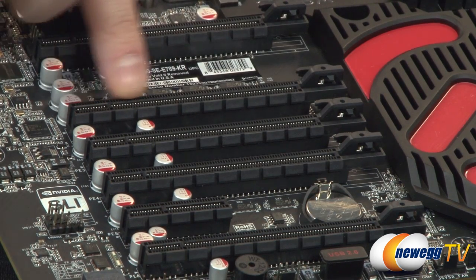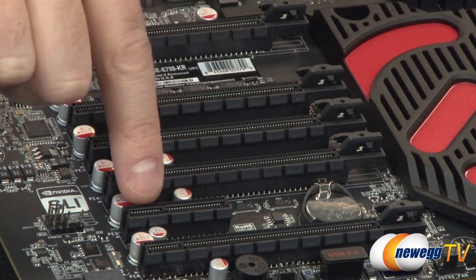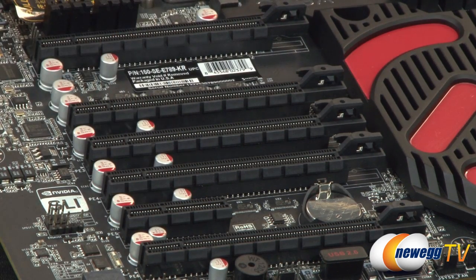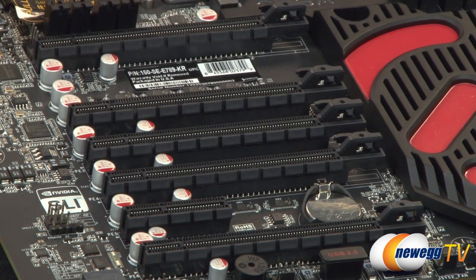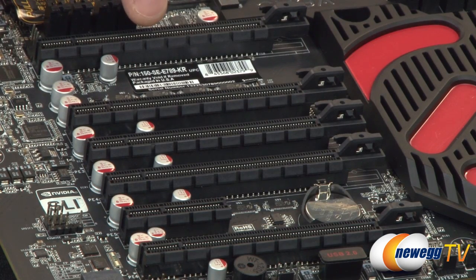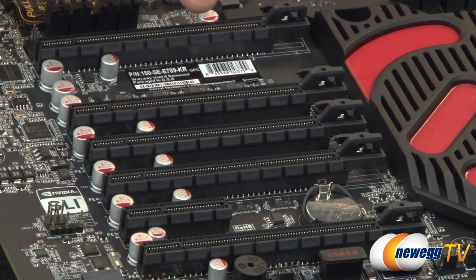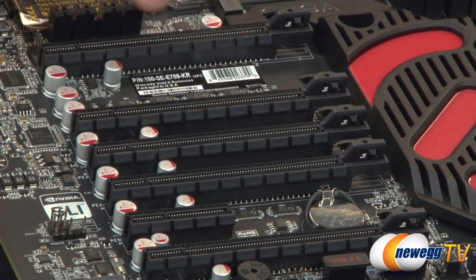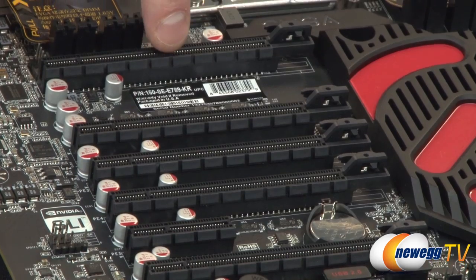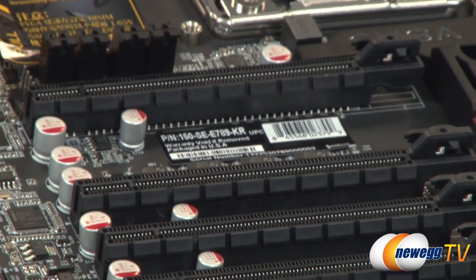So the full-length slots like these are known as X16. The shorter slots like this one, for example, is an X4. And then you'll find X1, X2, X4, X8, and X16. You can also sometimes have slots, you can sort of see the reflection of the pins on this slot right here, where you will have physically an X16 slot, but the pins will only go halfway, and that means that it's only actually wired up for an X8.